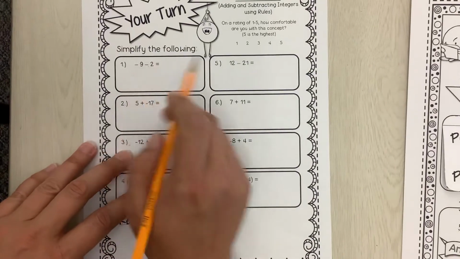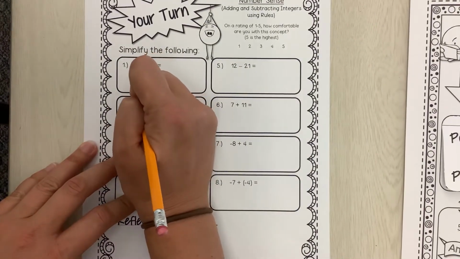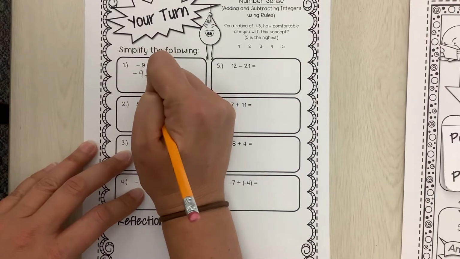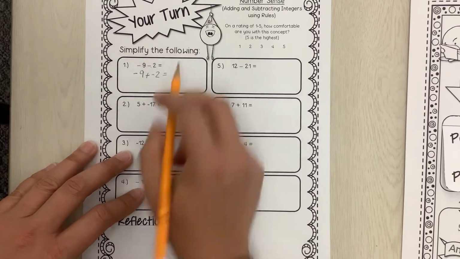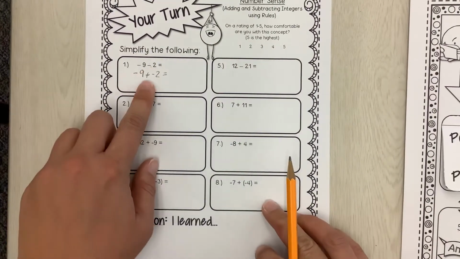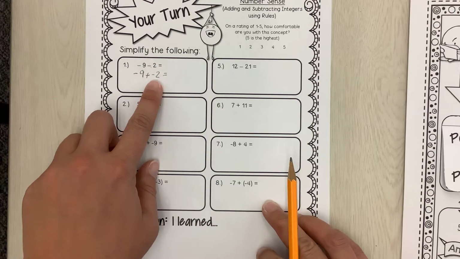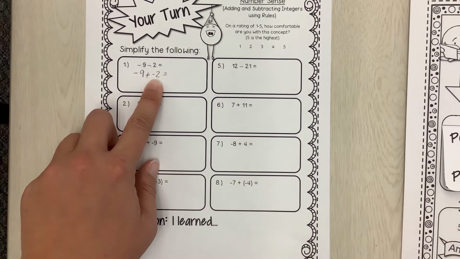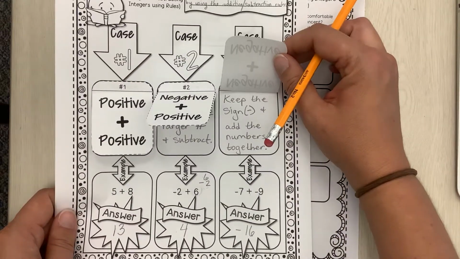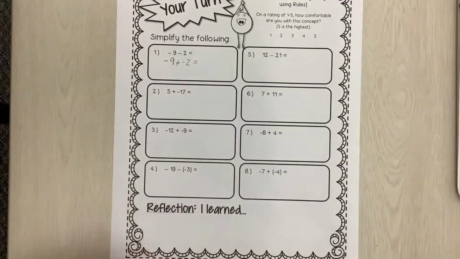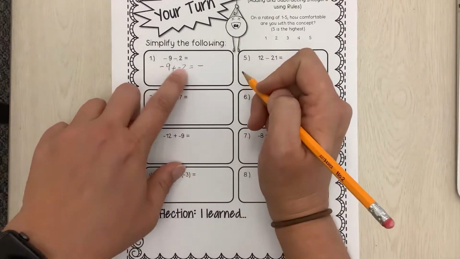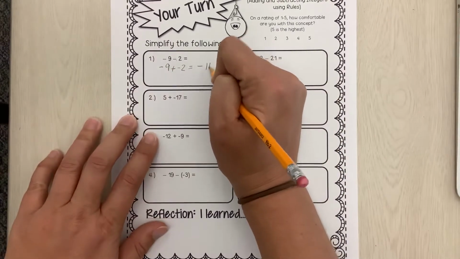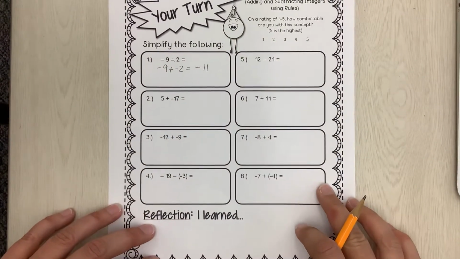So -9 minus 2. I could change it to -9 plus a -2. We could do it that way. So now we've changed it to an addition problem, and we have two negatives. So the rule for two negatives, if you come back to your notes, keep the sign negative and add the numbers together. So -9 and a -2. We know it's going to be negative because both are negative. 9 plus 2 is 11. So there's your answer.